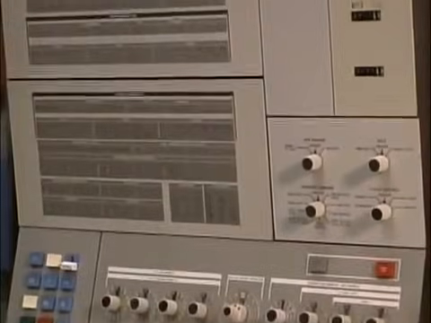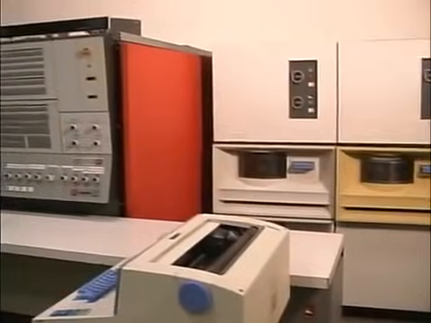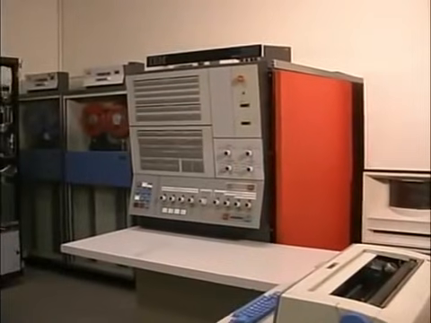By 1968, IBM had installed over 14,000 System 360 computers. This gave IBM the lead in computer manufacturing, and no other company could come close, not even UNIVAC.